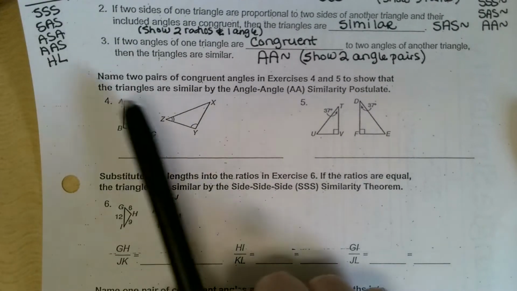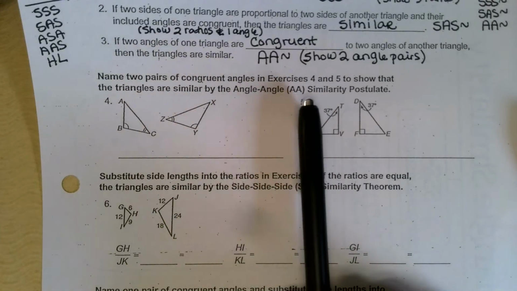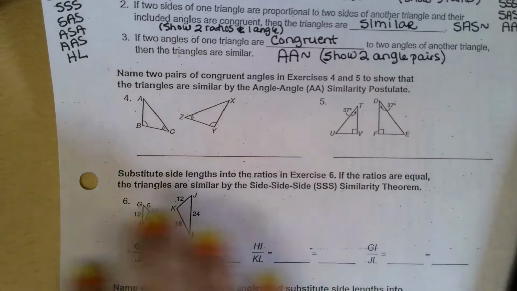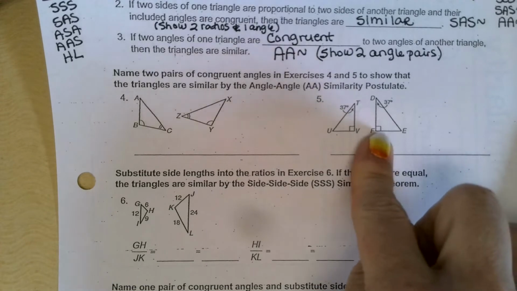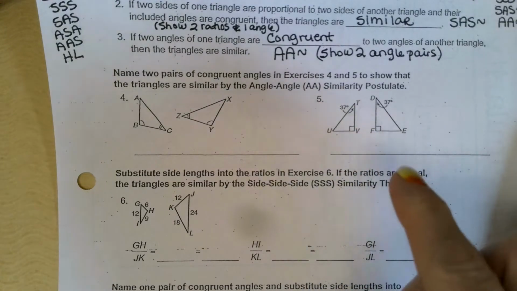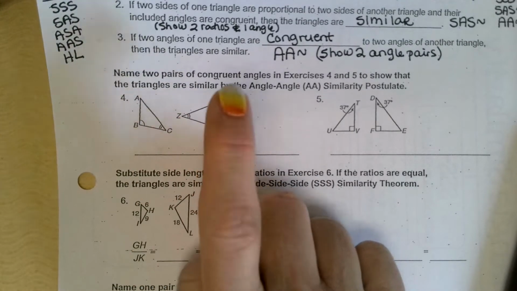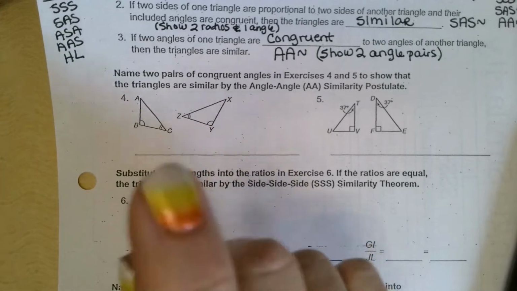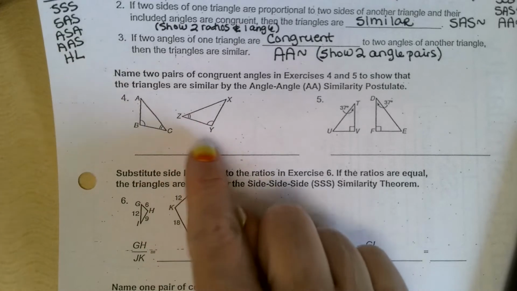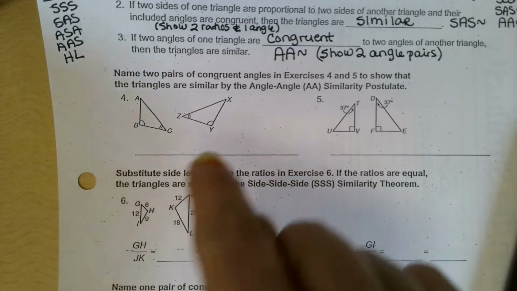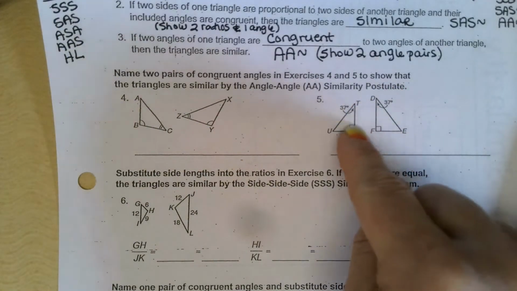All right, it says, name 2 pairs of congruent angles in exercises 4 and 5 to show that the triangles are similar by angle, angle. For these problems, sometimes you will have markings only, and sometimes you will have angle measures. Sometimes you will have parallel lines and you'll have to draw the markings in the picture. Sometimes you will have vertical angles and you will have to mark those in the picture. Regardless, I need to see that you have seen two pairs of angles.